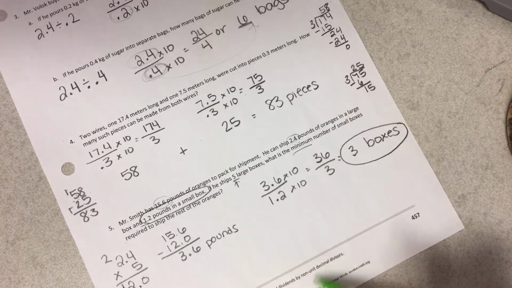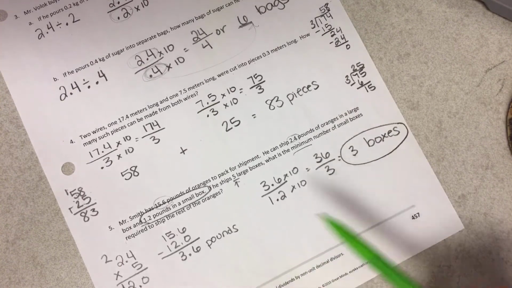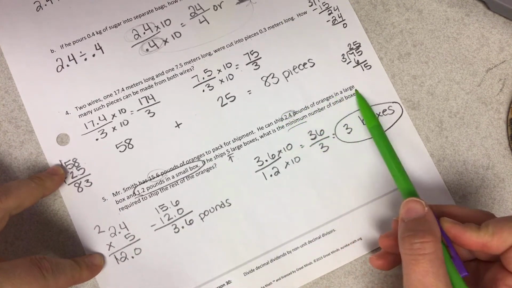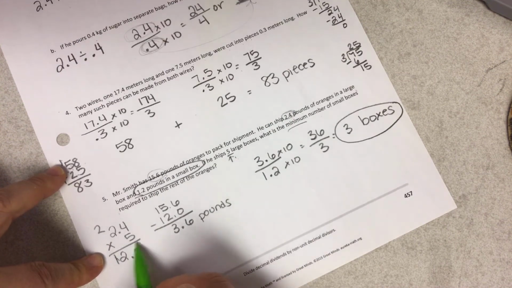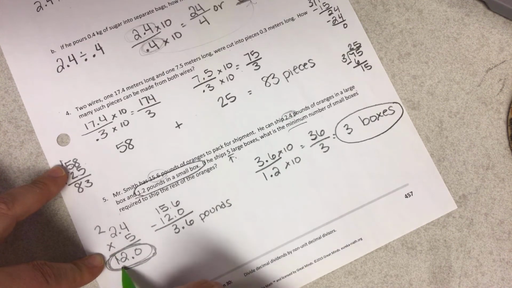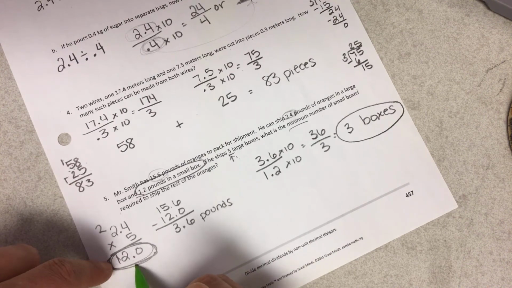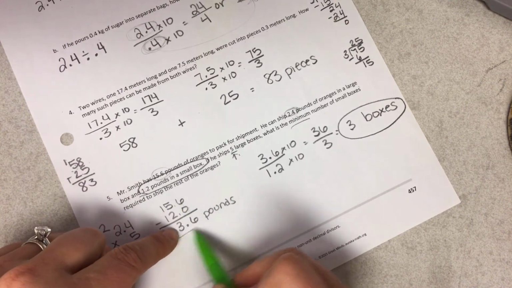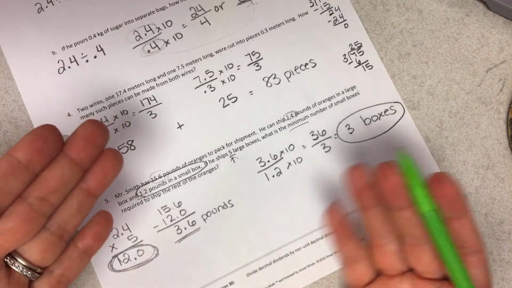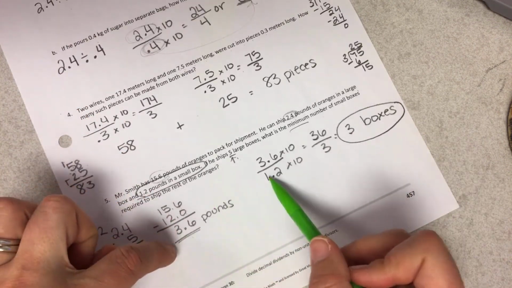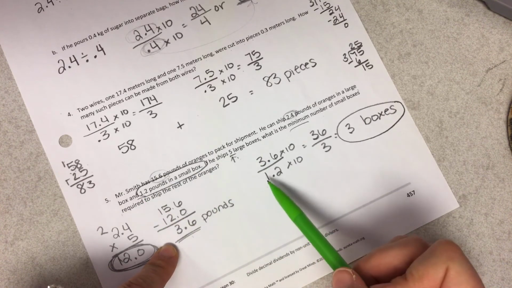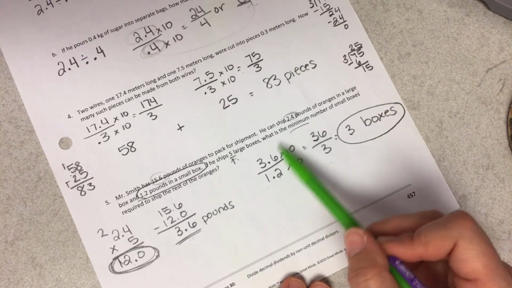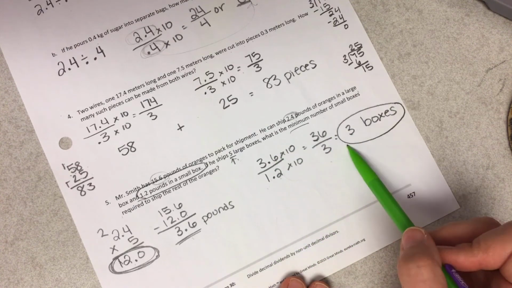Okay, the reason is because first I needed to figure out, if he can ship 2 4/10 pounds in a large box and he can ship 5 of them, how many pounds. So he was able to ship 12 pounds in the large boxes. I subtracted that from what he had and I got 3 6/10 pounds left to put into the small boxes. So then I took that and divided it by how many can go into the small box, which is 1 2/10 of a pound. I got the answer of 36 divided by 3 because I wanted to figure out how many were going to be divided, and it was going to be 3.